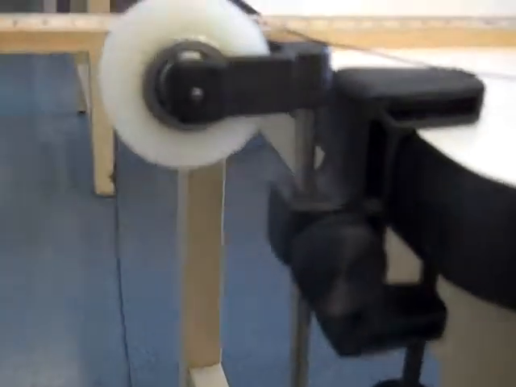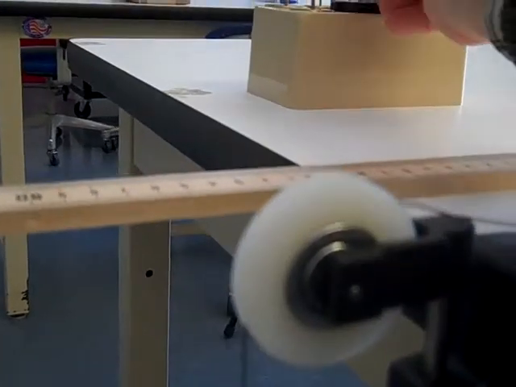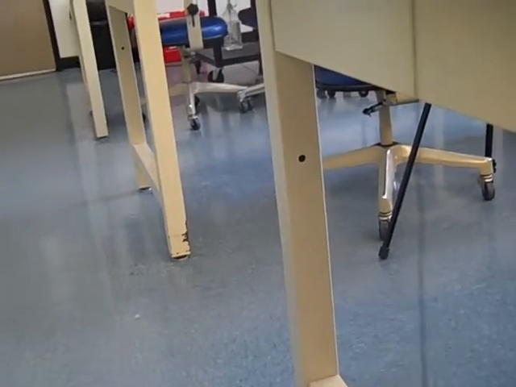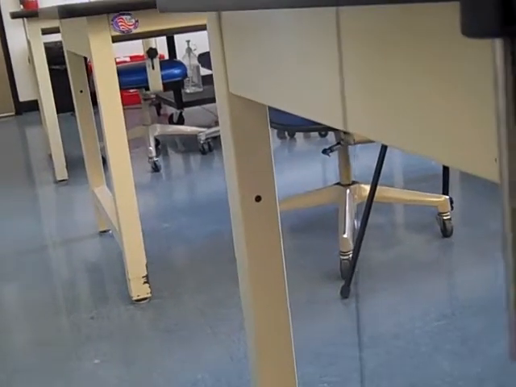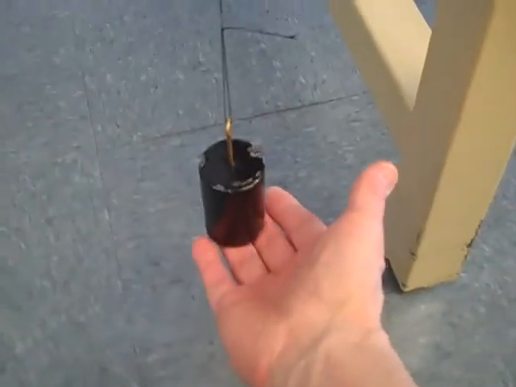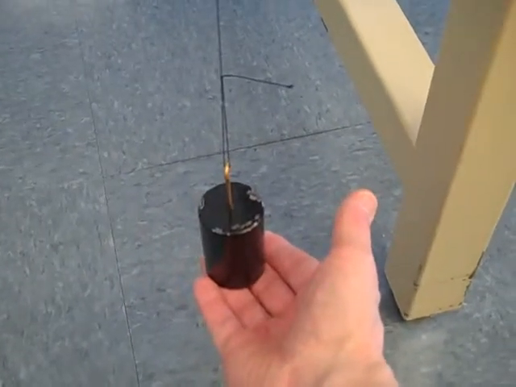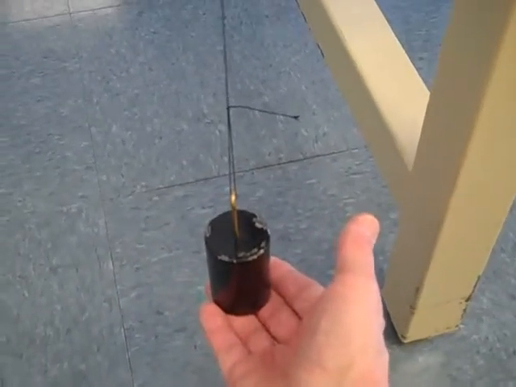Now, here's a trick that you can also do. So here's a mass. Let's say you had this mass on the string and you weren't really sure if it was giving you the best standing wave. Then what you can do is put your hand underneath the weight and just push up very, very gently.